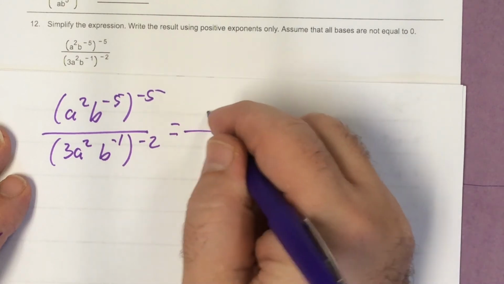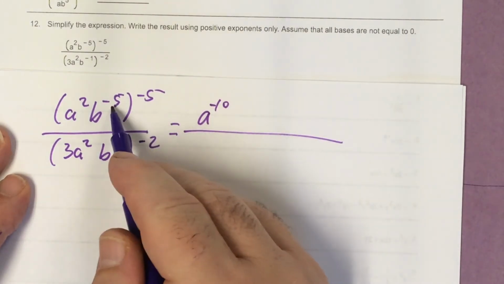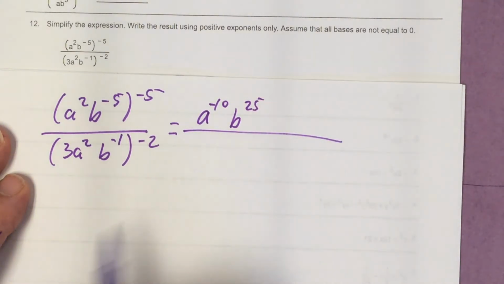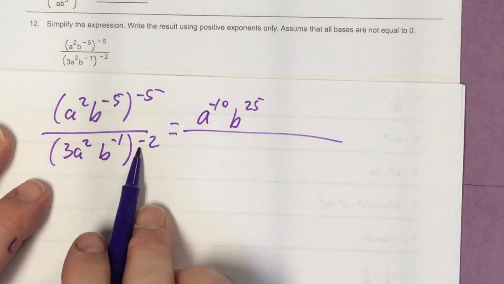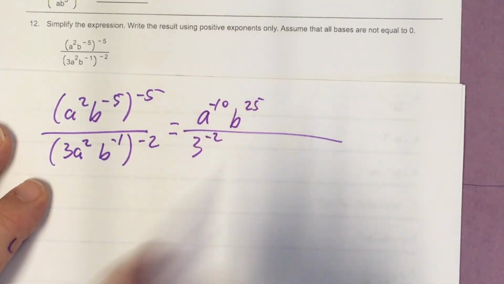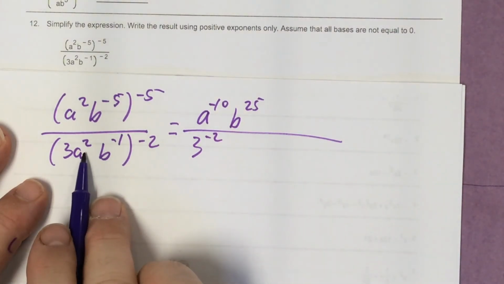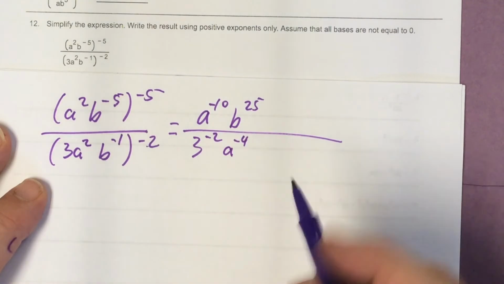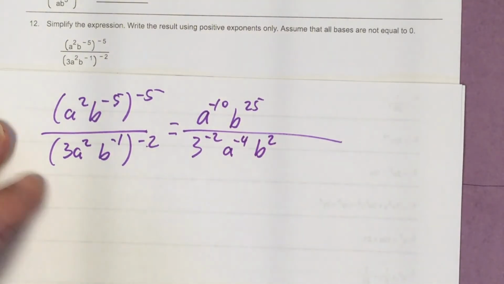2 times negative 5 gives me a to the negative 10. Negative 5 times negative 5 gives me b to the 25th. We have 3 to the negative 2, so that's going to be 3 to the negative 2. I'm just going to leave it like that. 2 times negative 2 gives me a to the negative 4. B to the negative 1 to the negative 2 gives me b to the second.